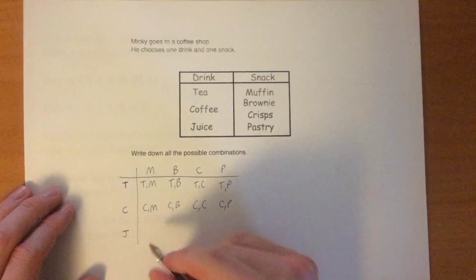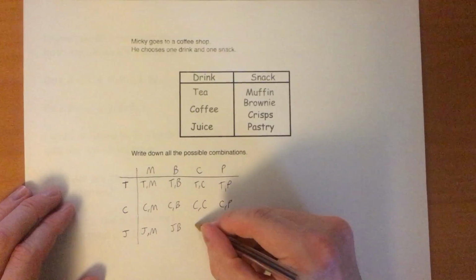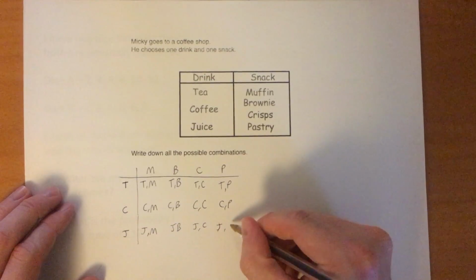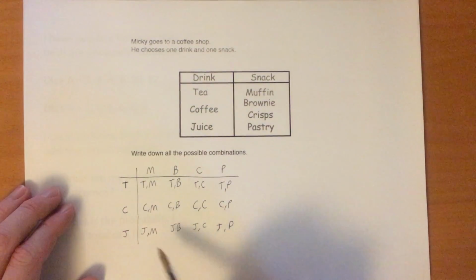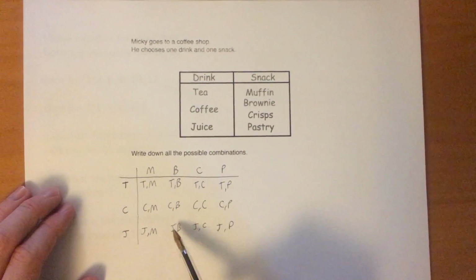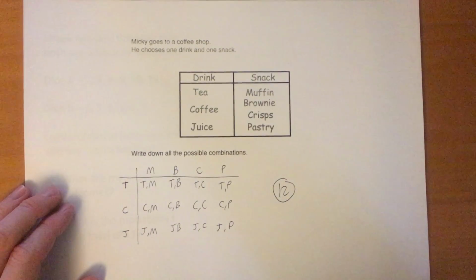And finally, with the juice, could be a juice with a muffin, a juice with a brownie, a juice with a crisp, and a juice with the pastry. So they're all there. There's 1, 2, 3, 4, 5, 6, 7, 8, 9, 10, 11, 12. 12 different outcomes that you could do from those selections there.